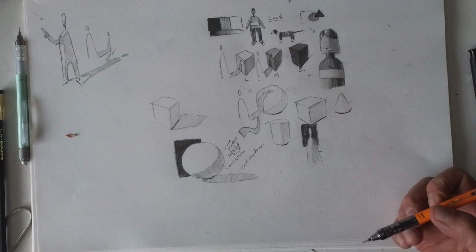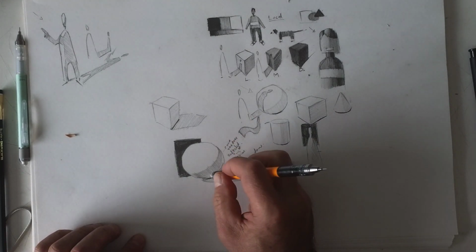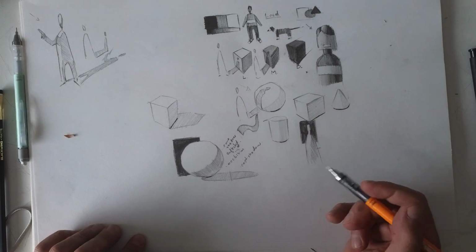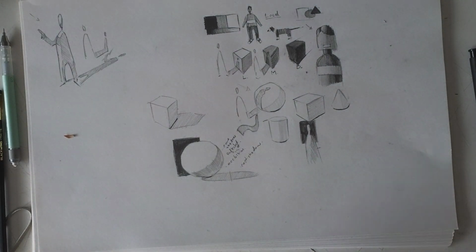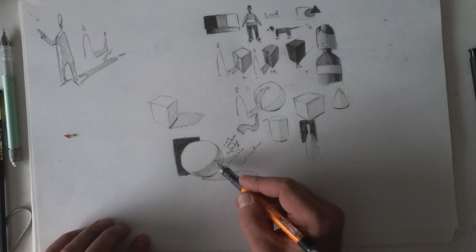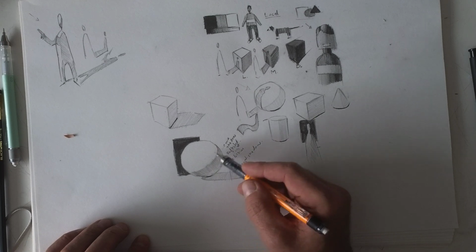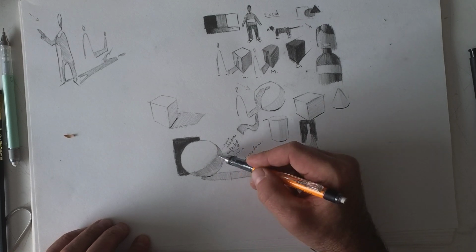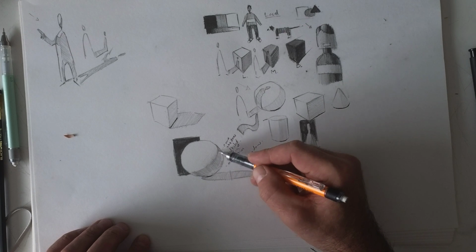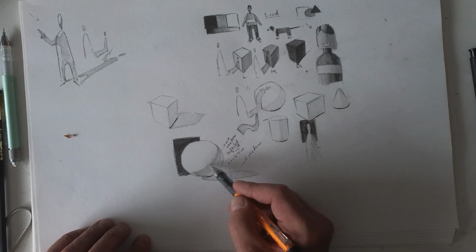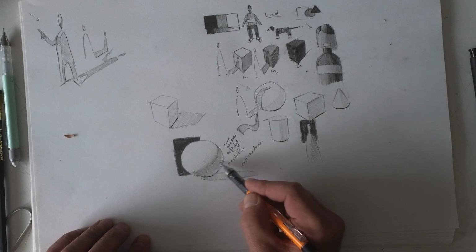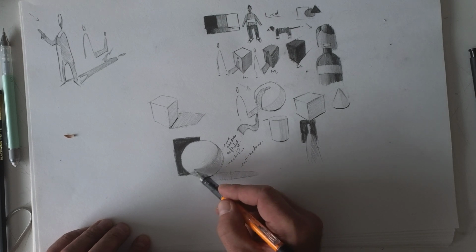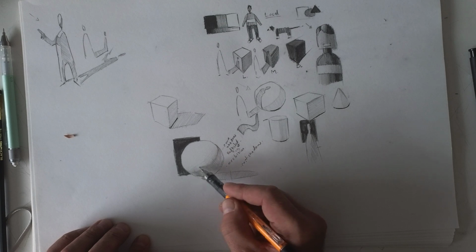Okay, now we're going to turn out of the core shadow very subtly. Okay, this shape is rounded. And because it's rounded, the transitions are really gentle.